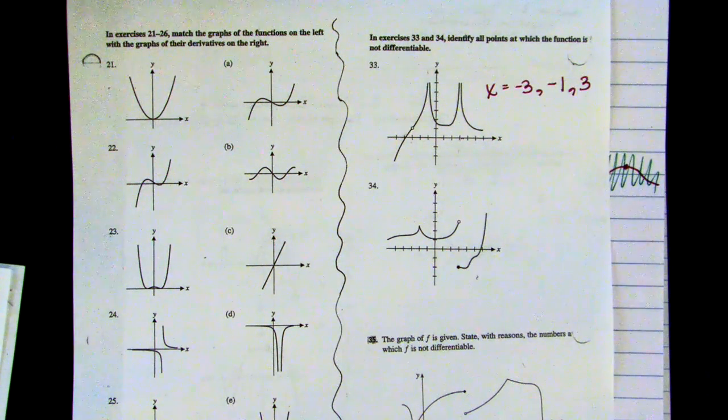Try number 34, and I promise it's more than just where we're not continuous. See if you can figure out where 34 is not differentiable.